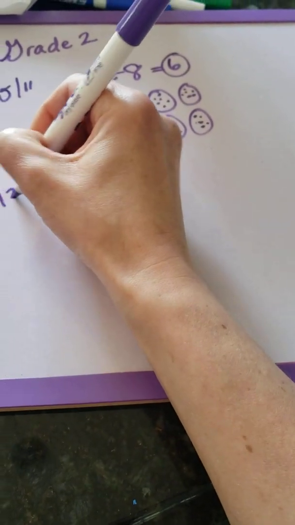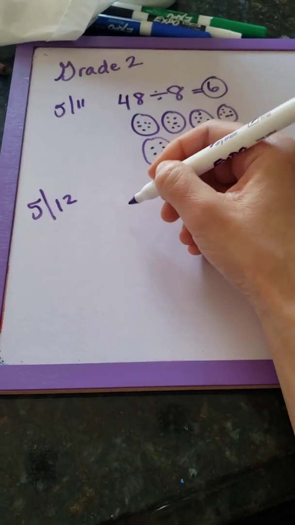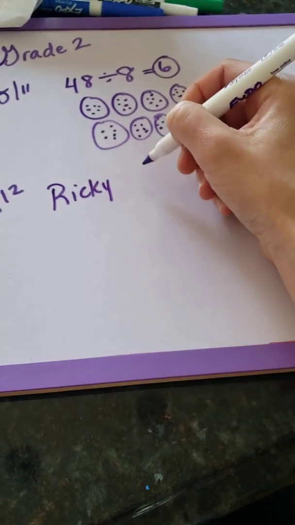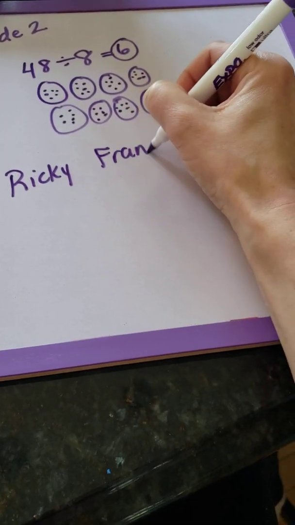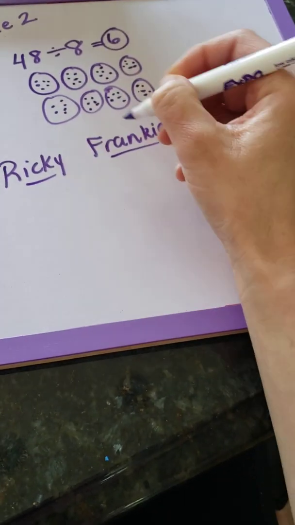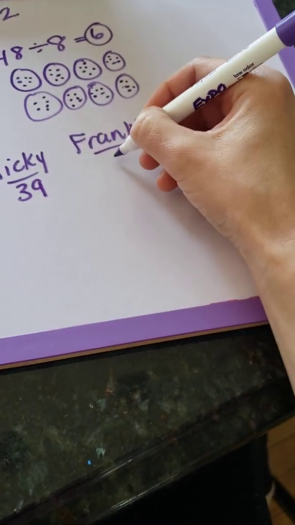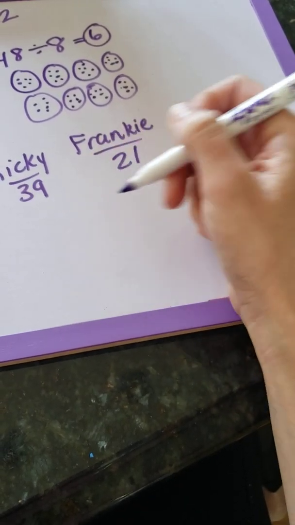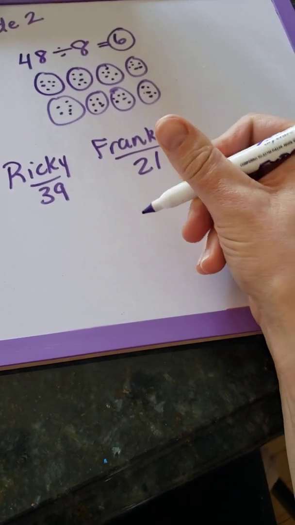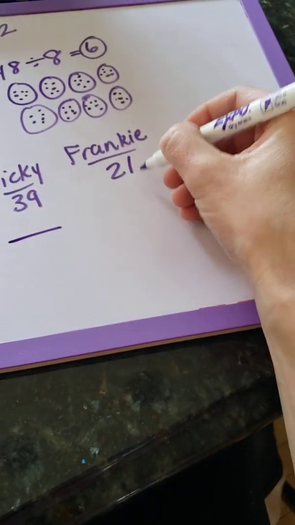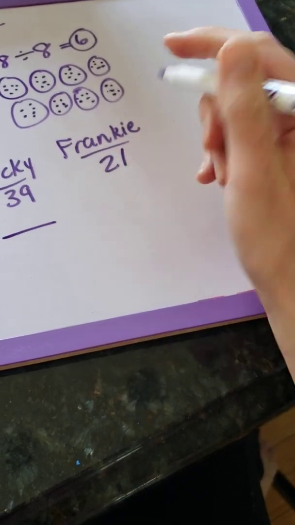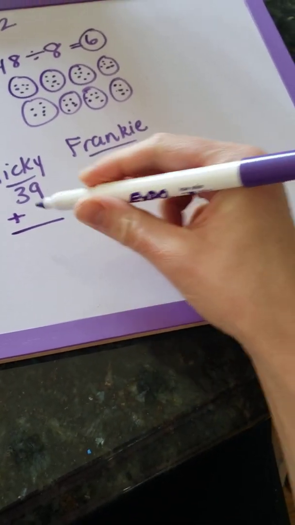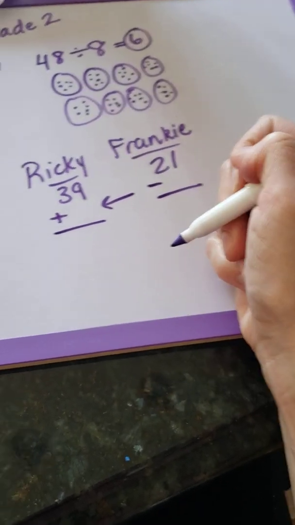On 512, we have Ricky has 39 rocks and Frankie has 21 rocks. I'm going to use a make a chart strategy. Ricky and Frankie, and I'm going to write out the number of rocks they have. Ricky has 39. Frankie has 21. If Frankie gives Ricky blank rocks, then he will have 3 times as many rocks as Frankie will have. So I need to figure out how many I am taking away from Frankie and giving to Ricky so that Ricky will have 3 times as many.